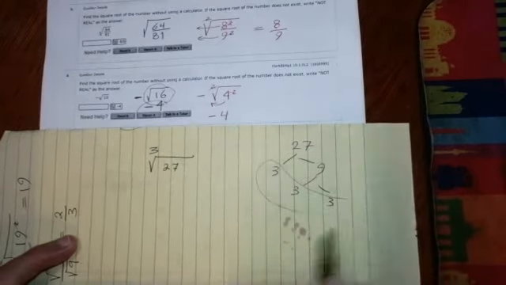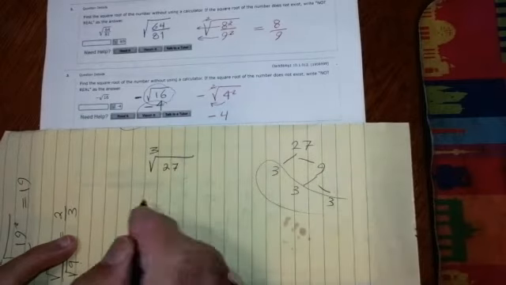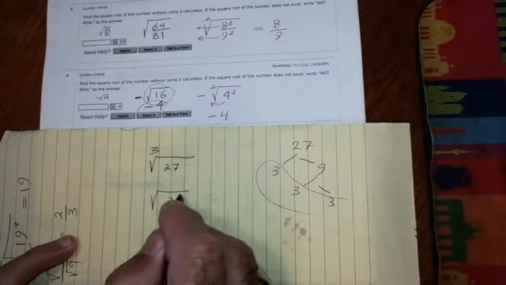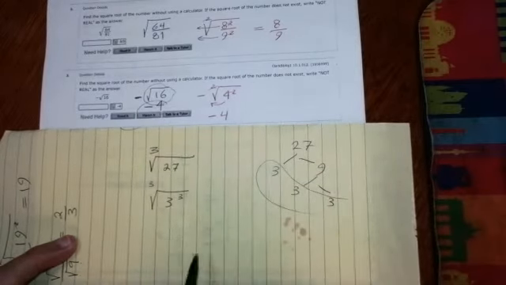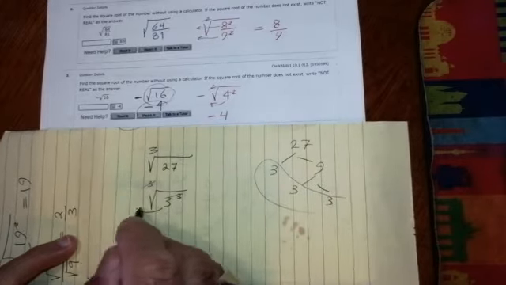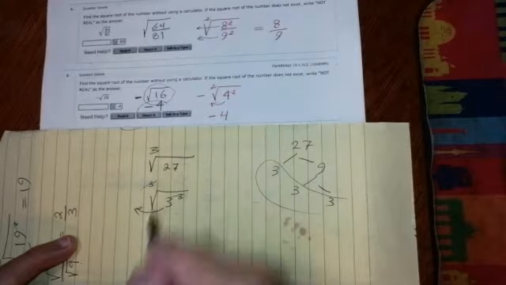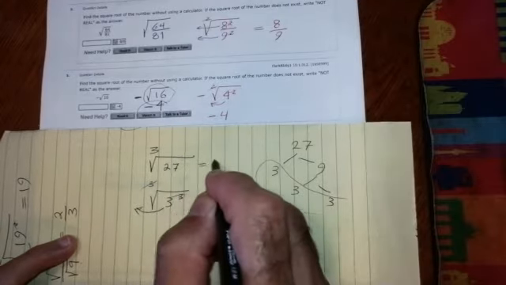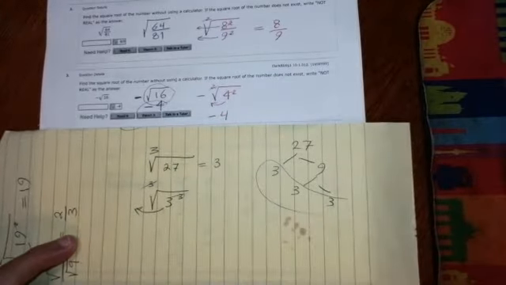So 27 is 3 times 3 times 3, or 3 to the power of 3. But look, now the exponent and the root are equal. So 3 is released from the radical. What is the cubic root of 27? 3.